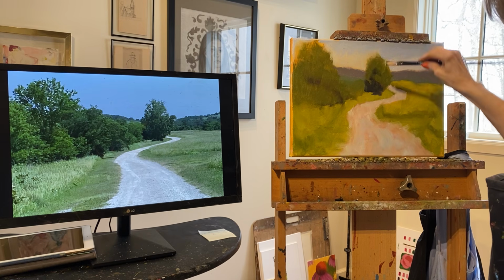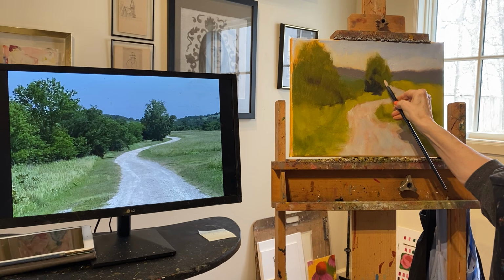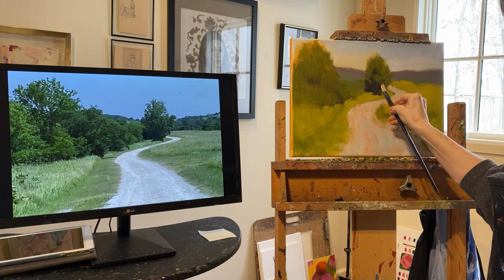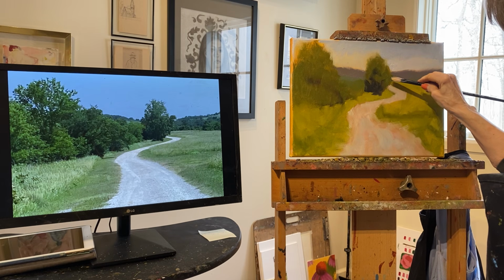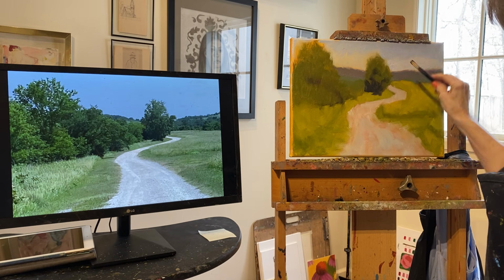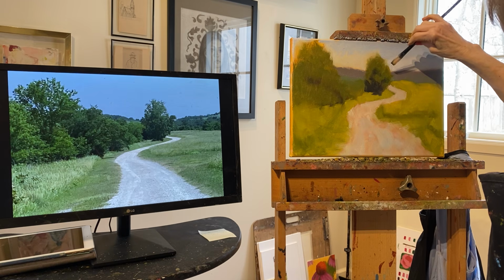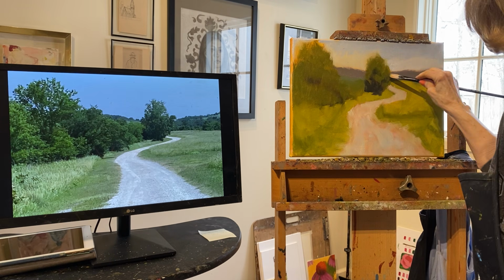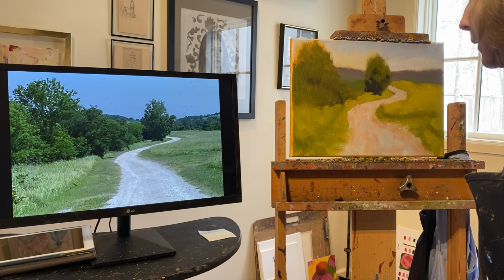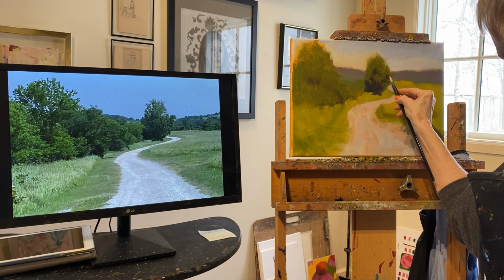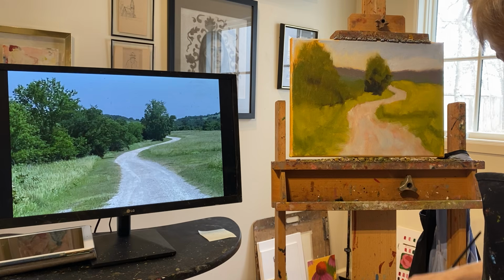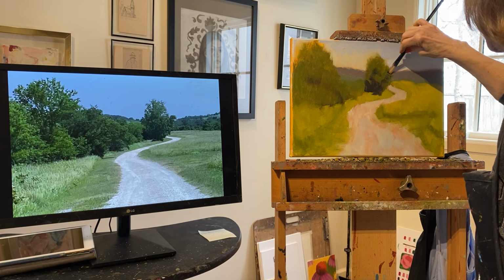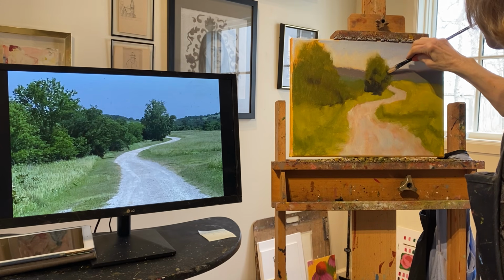We're painting shapes and values, as we've talked before. I'm not scrubbing this in like I was before. And I'm trying to keep from covering all of that mid-tone up.